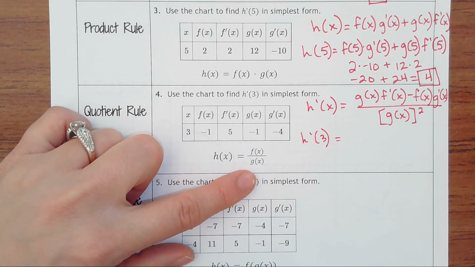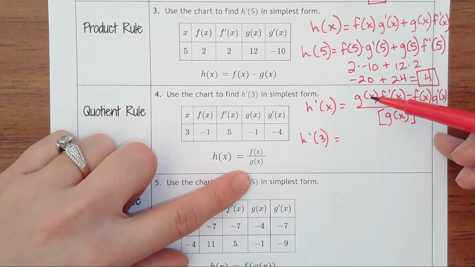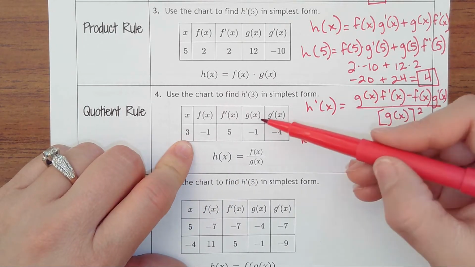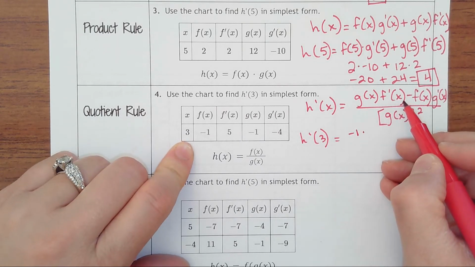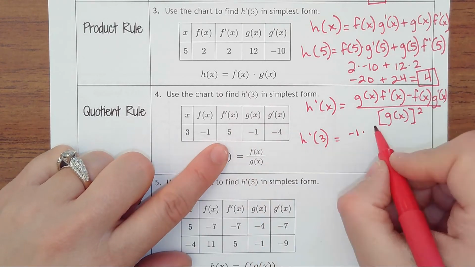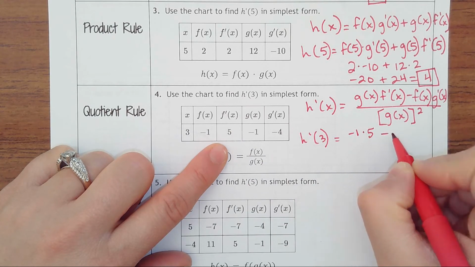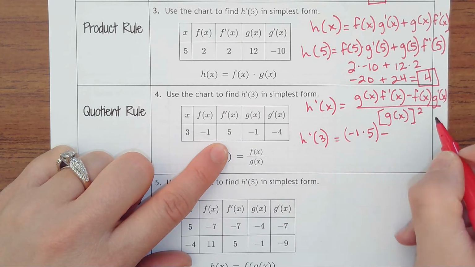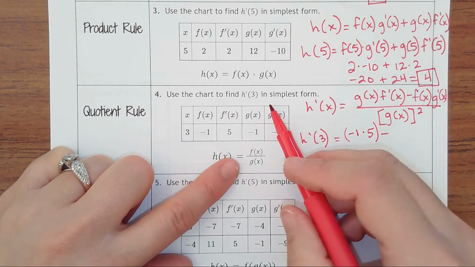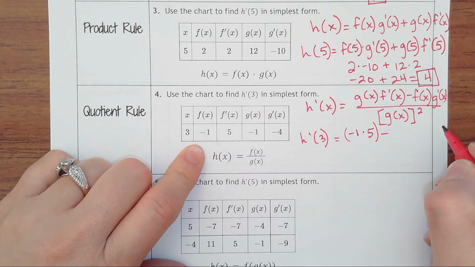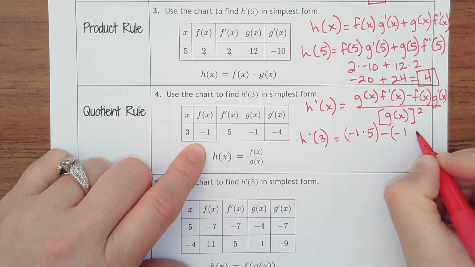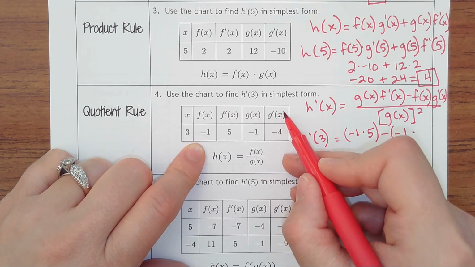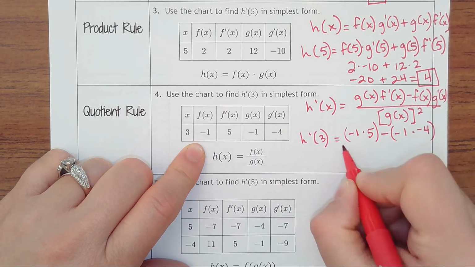Okay, I probably won't plug this one in. I'll just find it to speed me up a little bit. G of 3 is -1. F prime of 3 is 5 minus, so I'll group that together, f of 3, sorry, -1. G prime of 3 is -4. And then g of x.